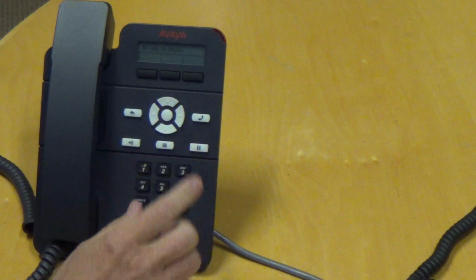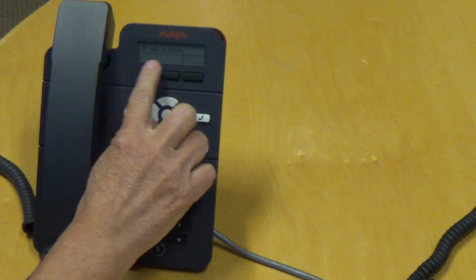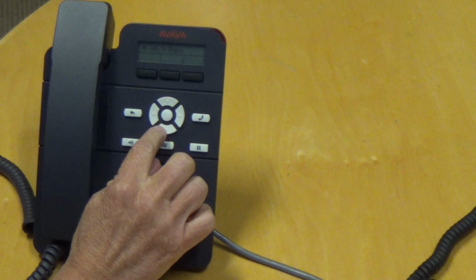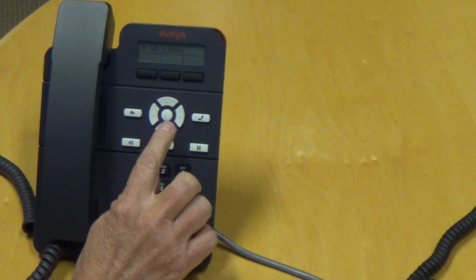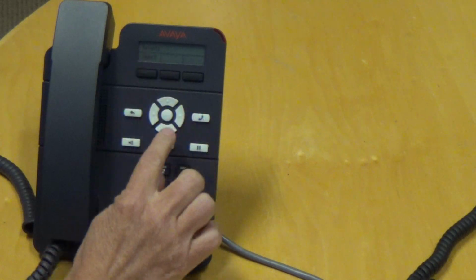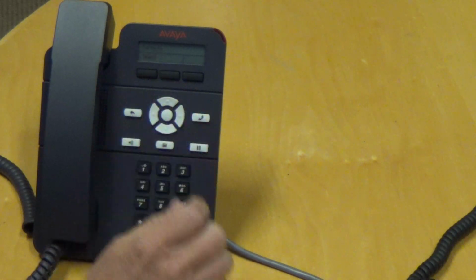Because this is a new phone, there are no calls displayed. But if there were calls in here, you would use the navigational pane here and arrow up and down through the list to find the one that you would like to use. After Recents, if you arrow down, you do have a contact.